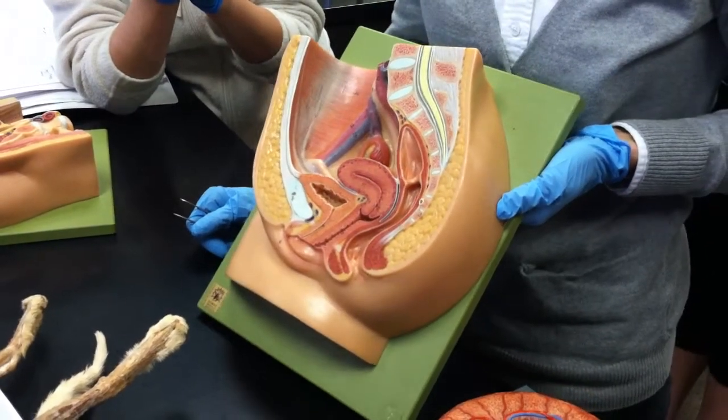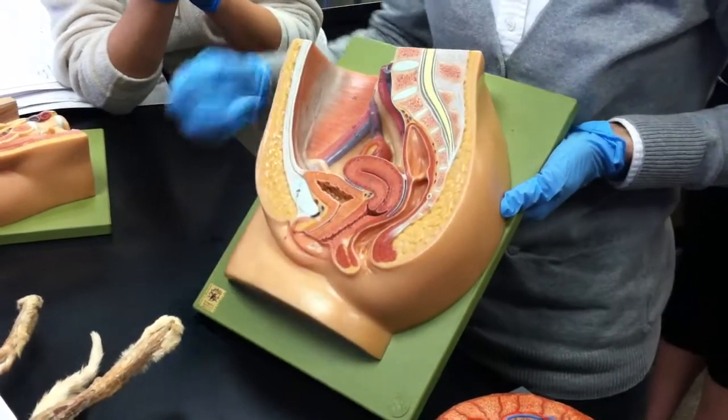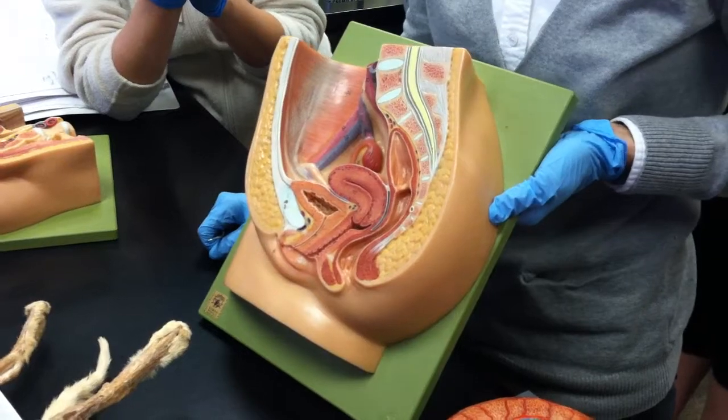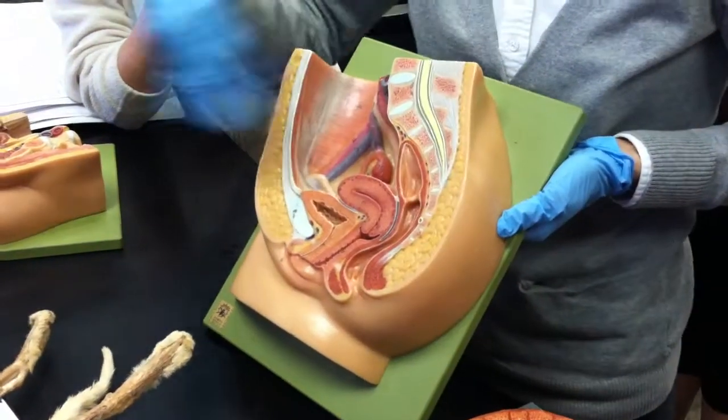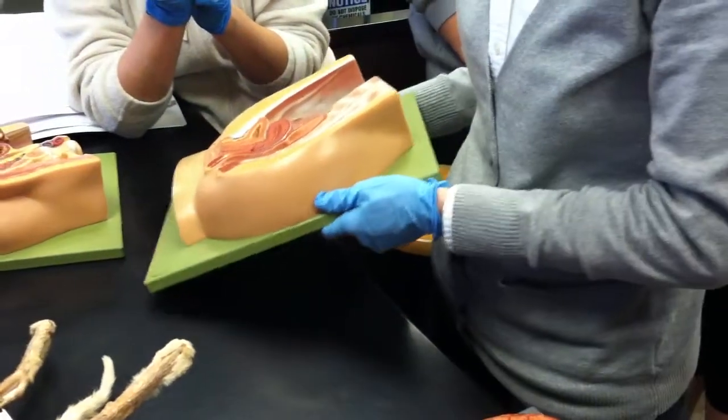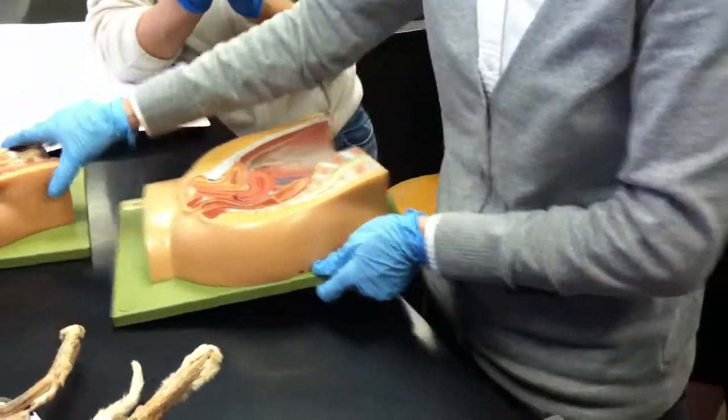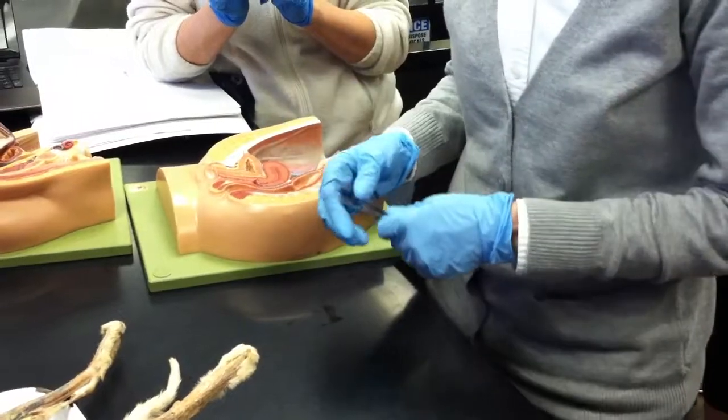Okay. Good. And these pictures are in your text as well, or online, they're everywhere. Okay? Because they're going to use these. And they use the cat too. But they'll test you on the human too. Okay?